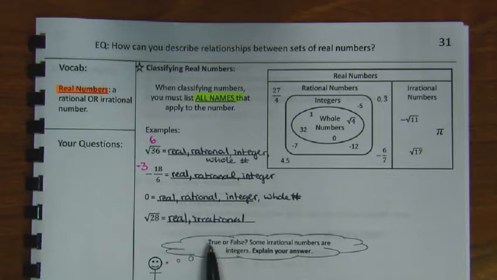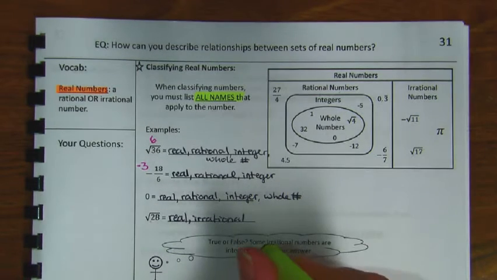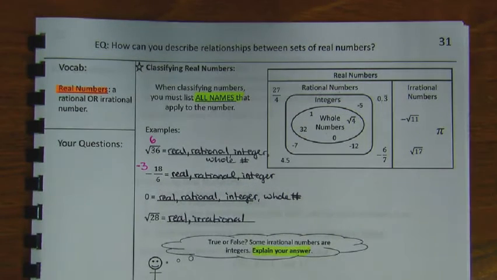So guys, I want you guys to answer this. We'll talk about this in class. True or false? Some irrational numbers are integers. Explain your answer. So guys, I am not just looking for the true or false. I am looking for the explain your answer. Okay, that's what we're going to talk about in class, is the explaining your answer. So please make sure you guys do that before class time.